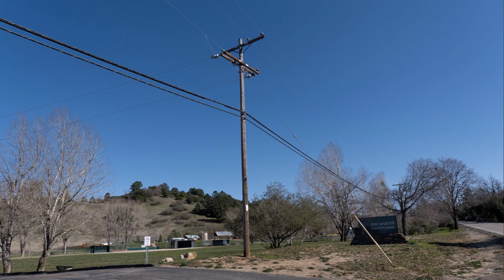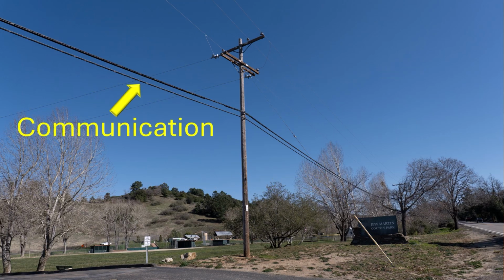You also don't want to forget about these. These are communication lines: telephone, cable TV, and maybe fiber optic. It's always a good practice to select a pole that has sufficient loading capacity to accommodate the addition of communication conductors that might be installed by others.